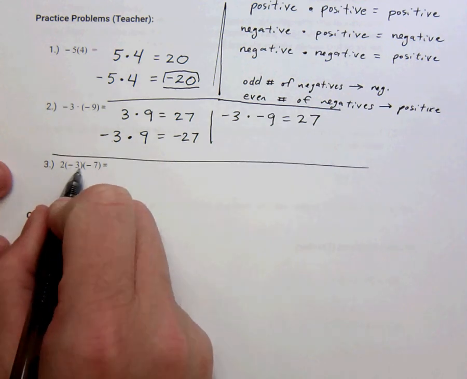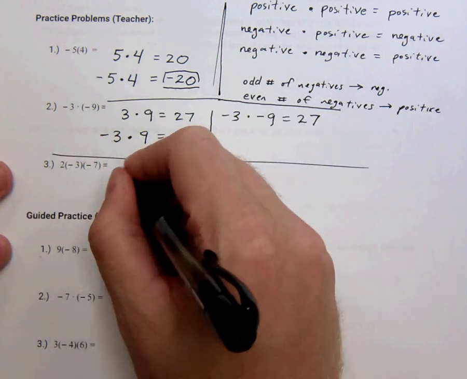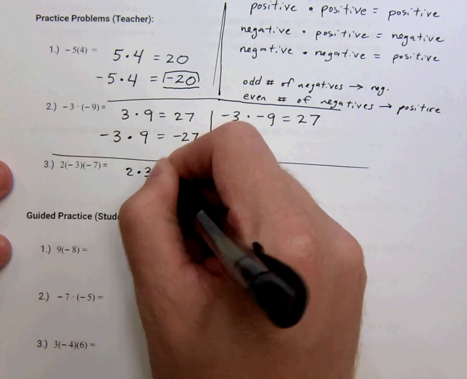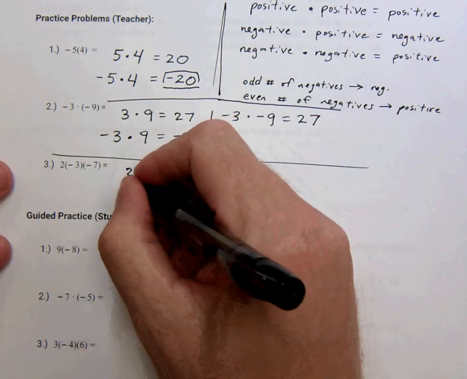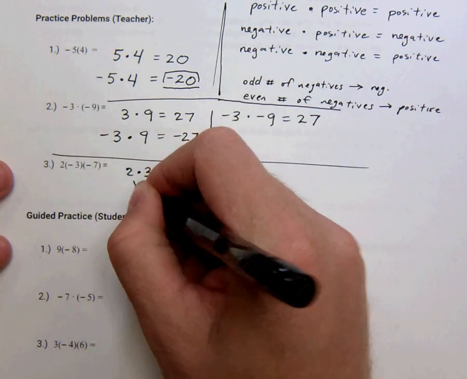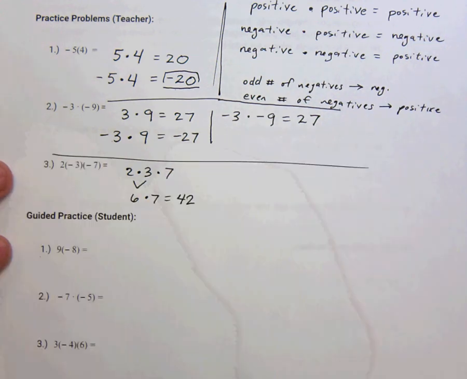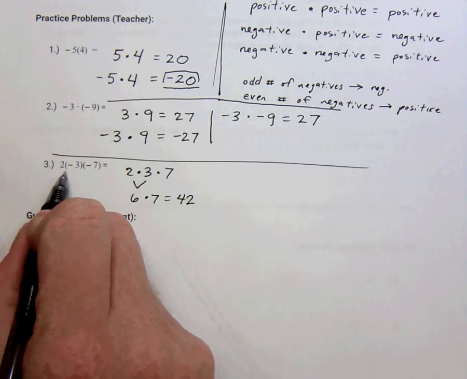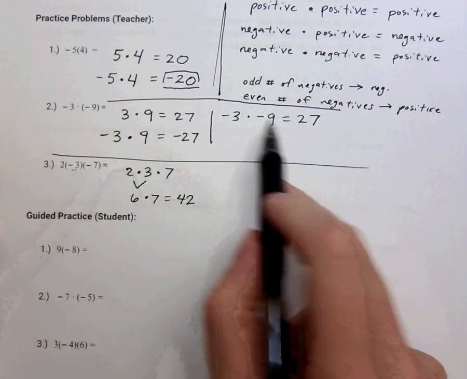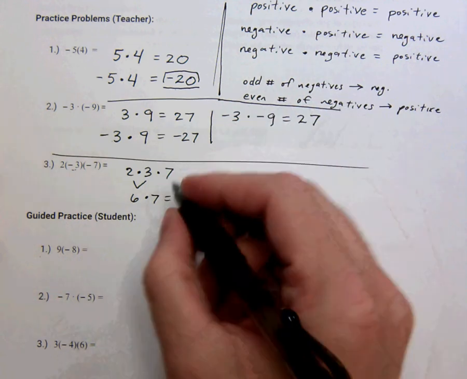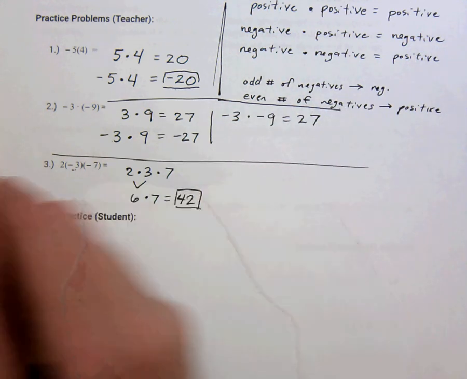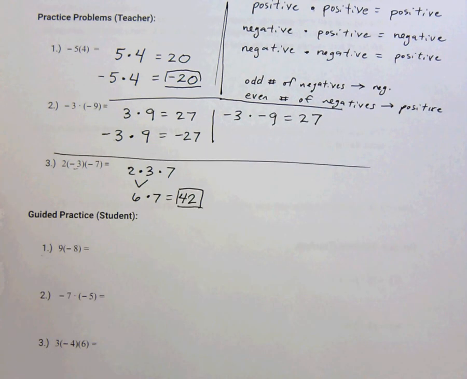2 times -3 times -7. Well, we already know what 2 times 3 times 7 is, or at least how to do it. 2 times 3 is 6. 6 times 7 is 42. Now I can figure this out two different ways. I can say, okay, there are 2 negatives here. That is an even number of negatives. Therefore, positive 42 is the right answer. And that might be the easiest way, but it can get a little tricky later on, and you'll see that when we get to 2.4.